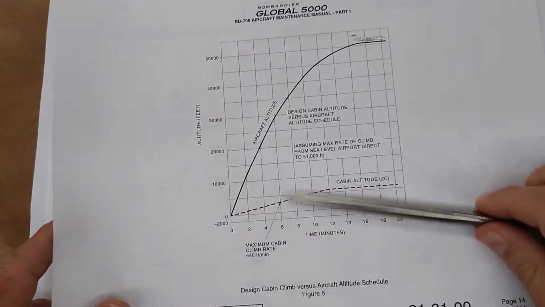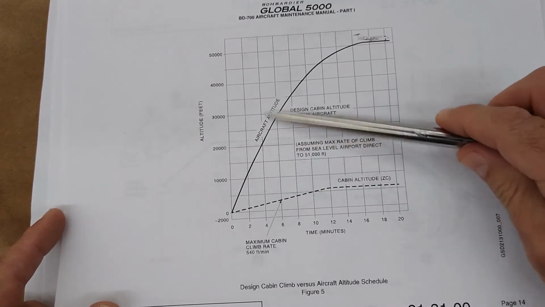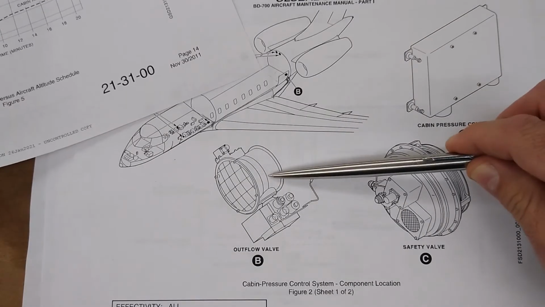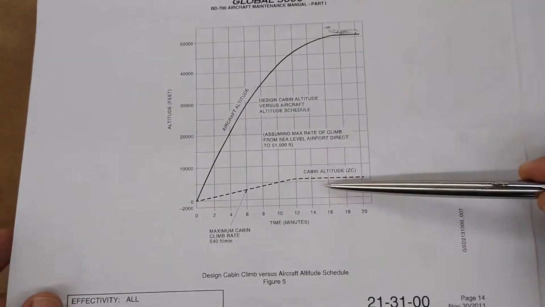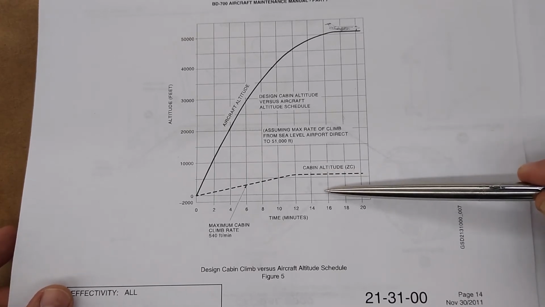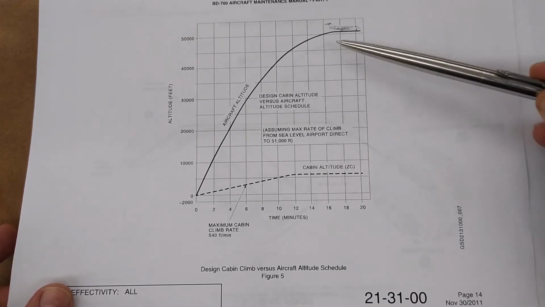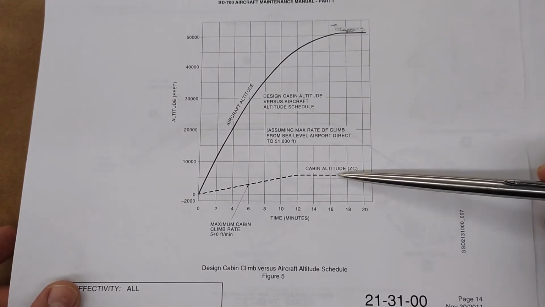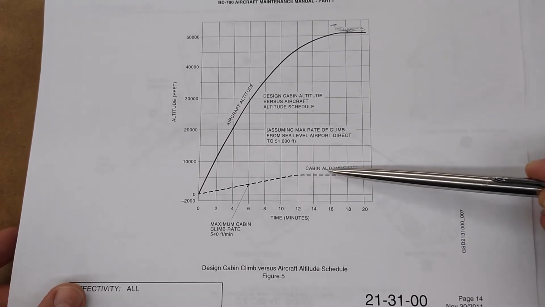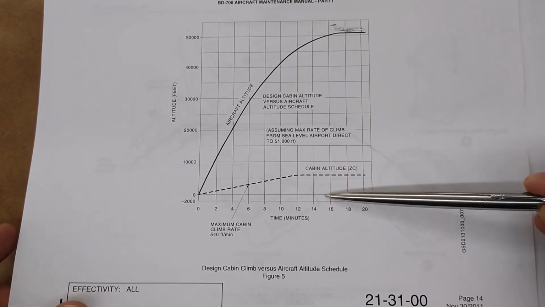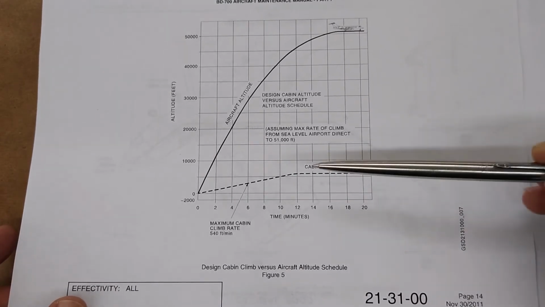If you're coming from a higher altitude and the airplane starts coming down, but your outflow valves will not open, now the aircraft is pressurized at a higher altitude than the actual aircraft is, than the outside pressure. That means that the aircraft has a lower pressure inside of the cabin than the atmospheric pressure outside. That means that you have a negative pressure.